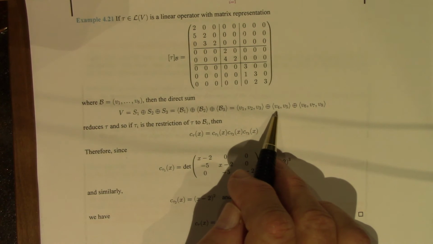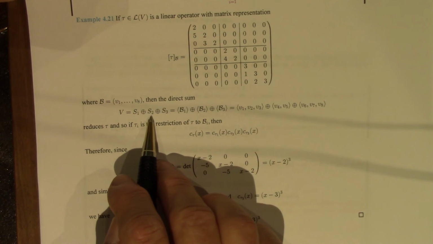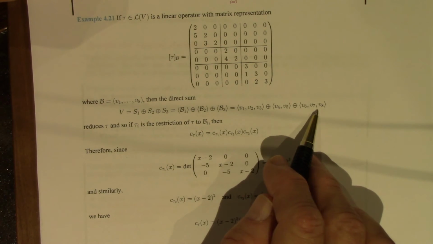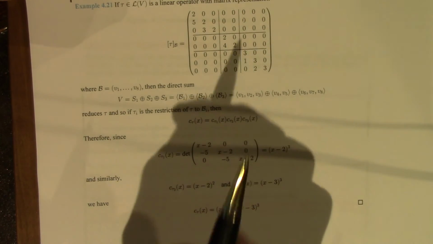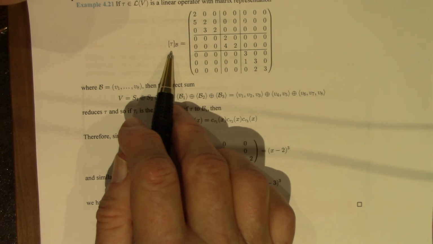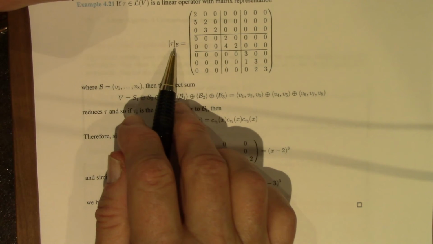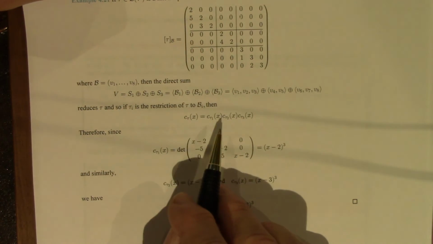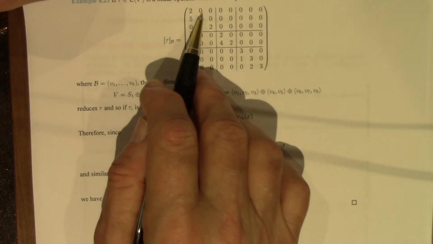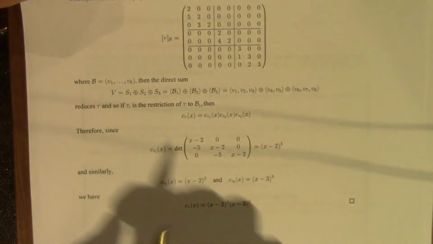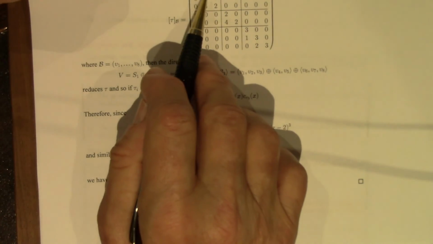When you restrict to the subspace generated by V4 and V5, you'll get an invariant subspace S2, and finally for this one, then the characteristic polynomial of tau is the product of the characteristic polynomials of each of the restricted operators. And the restricted operators have these three matrix representations.